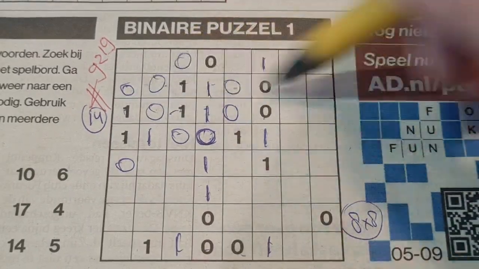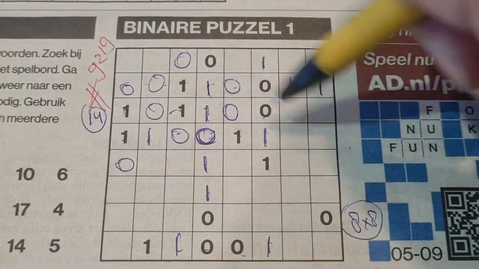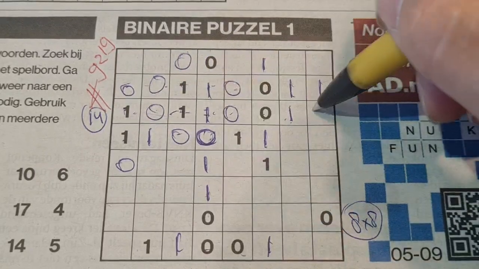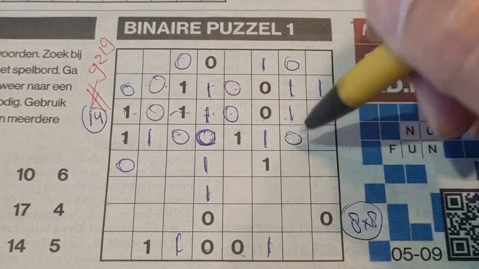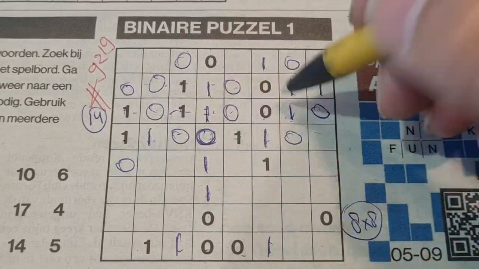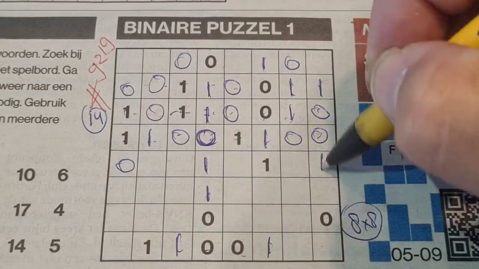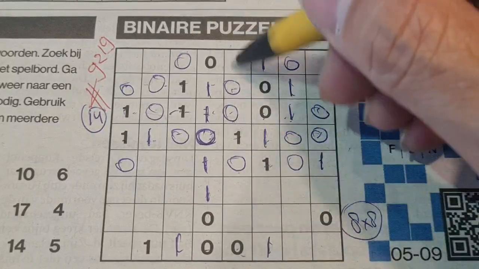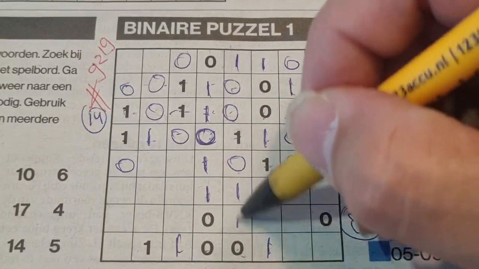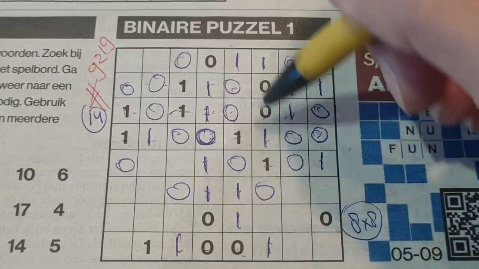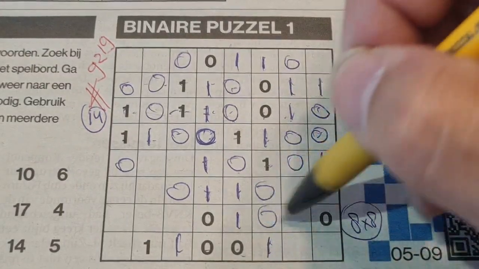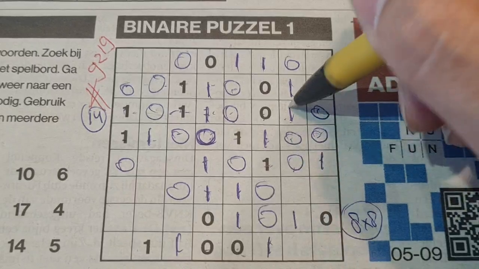4 0s we have here, so the rest are 1s. Double 0, here one, there one. 4 1s we have here, so the rest are 0s. Double one, here no, there no. Between the 1s comes no. 4 0s we have here, so the rest are 1s. 1, 2, 3, 4 1s, so the rest are 0s. Between the 0s comes a 1.